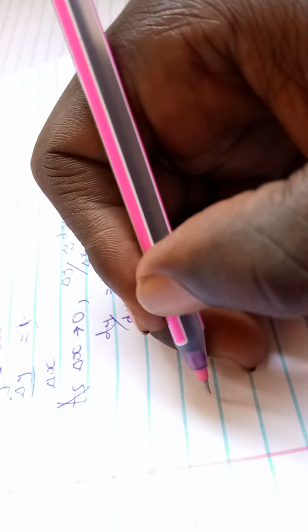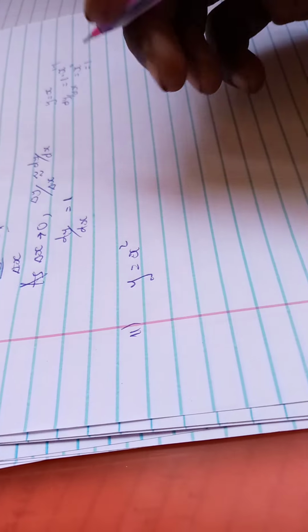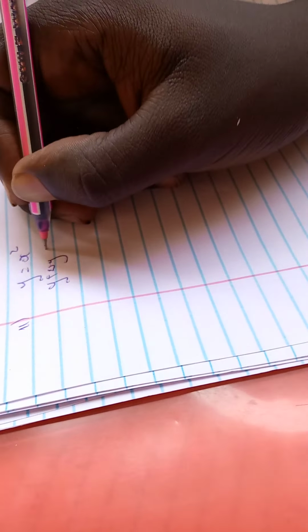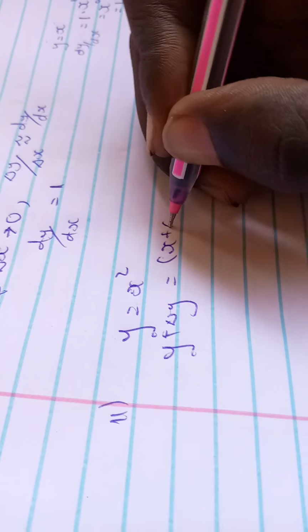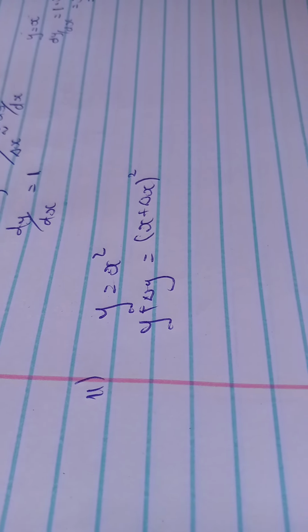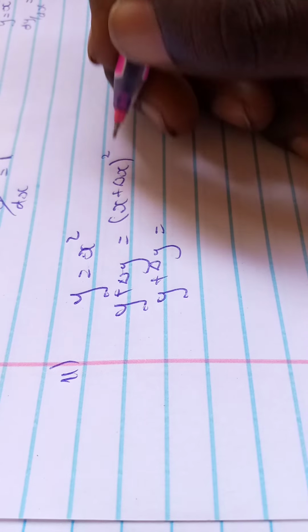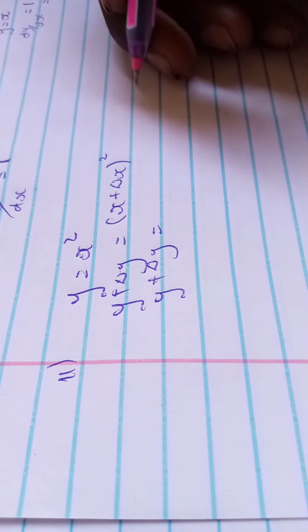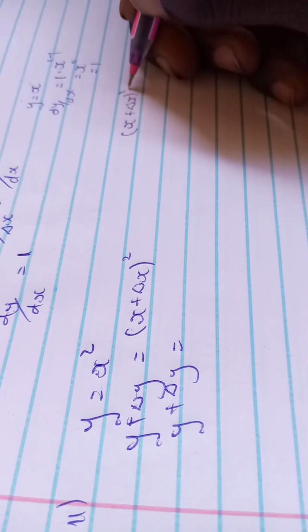They're telling us y equals x squared. They want us to solve this from first principles. So we do the same thing. y plus change in y equals x plus change in x, put it in brackets. So what do we remain with here? This is y plus change in y. How do we open these brackets? Remember, this is x plus change in x, all squared.